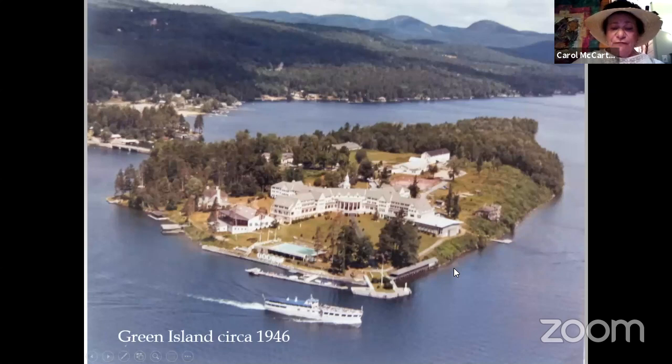I was very fortunate to have been granted an interview with Kevin Rosa of Ocean Properties, the current owners of the Sagamore, who shared many of his vintage photos and some very interesting information about the history of the Sagamore Hotel. Here you see an aerial view of Green Island around 1946. It sure looks different than it does today.